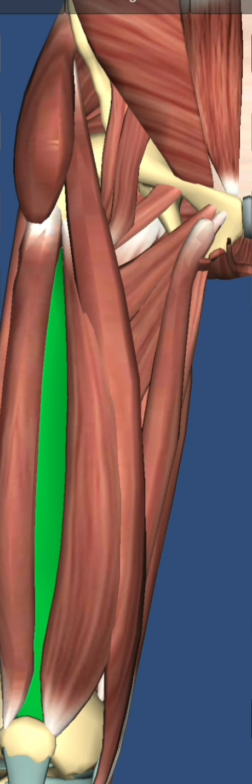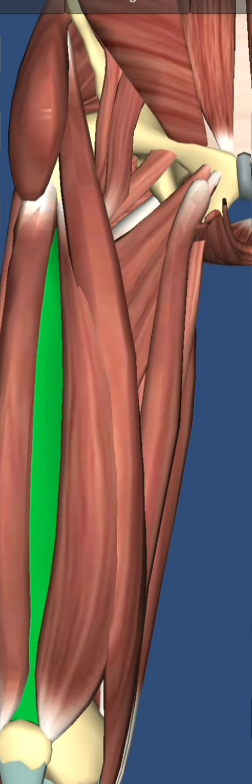Proximally, it attaches to the anterior and lateral surface of the shaft of the femur, and it gives birth to a very small flat muscle called the articularis genus. Let's not talk about the articularis genus right now, because this image is not depicting that.